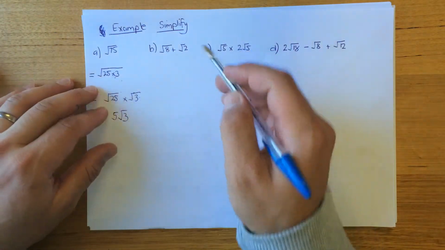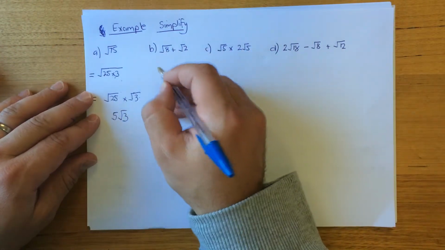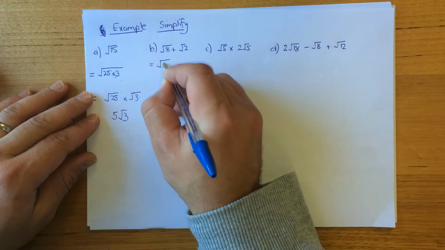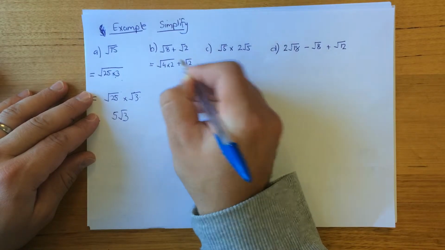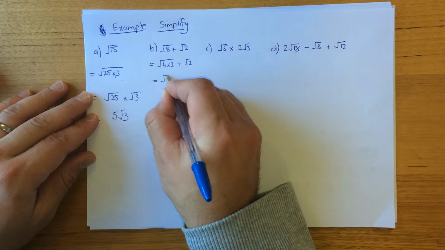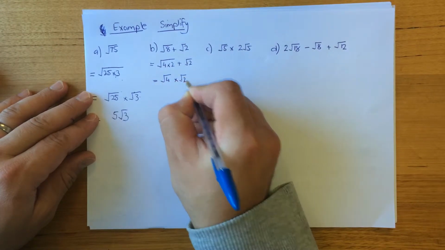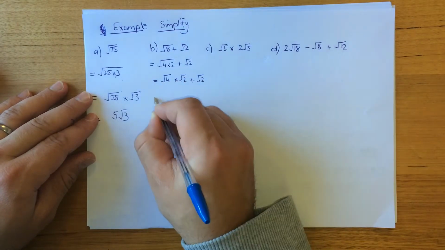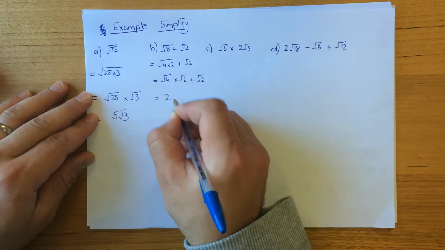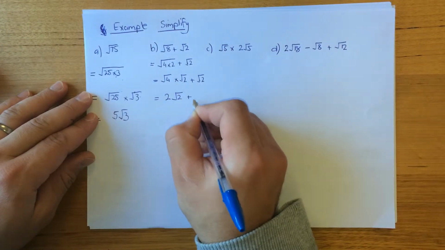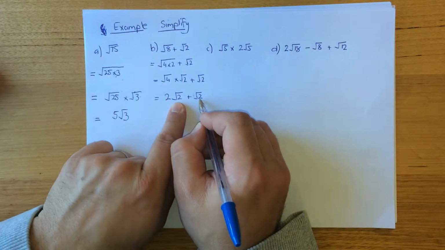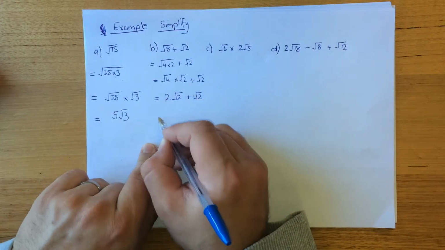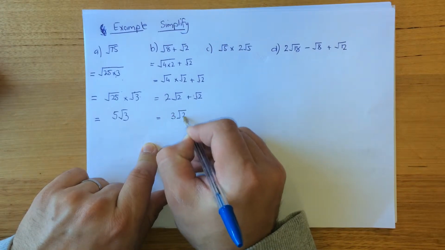That won't work. So this next one, square root of 8. Notice square root of 8 I can write as 4 times 2. And I haven't done anything to this root 2 yet. I can write this like this. Square root of 4 is 2. This is like a 1 there. I have the same surd, so I can add 2 plus 1, and I get 3 square root 2.